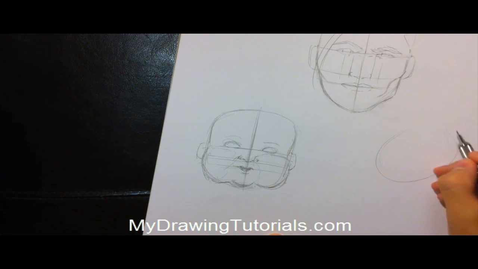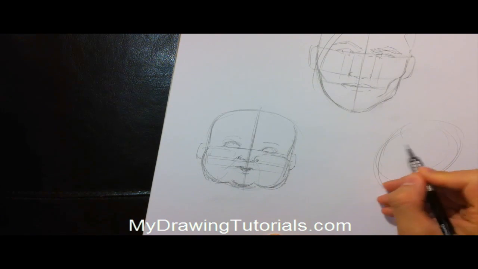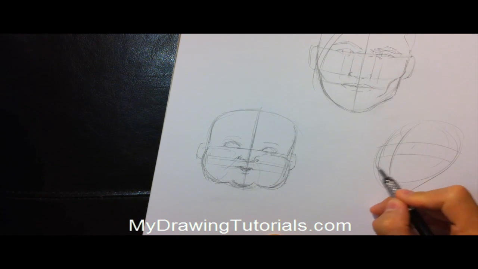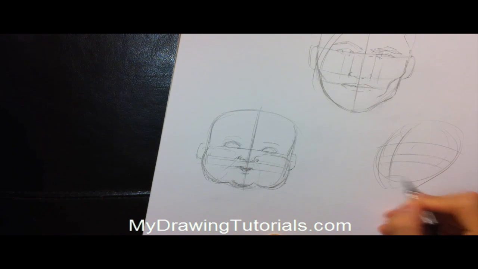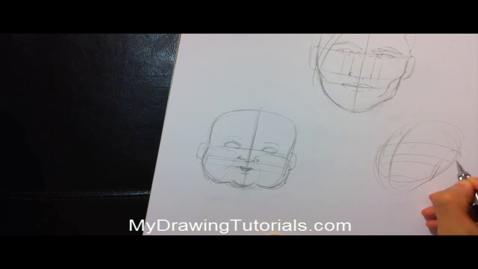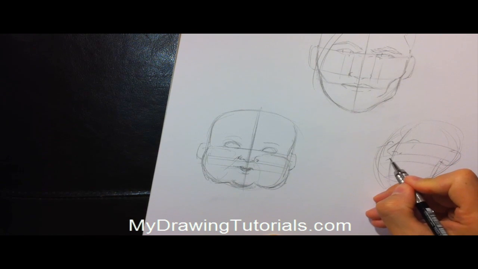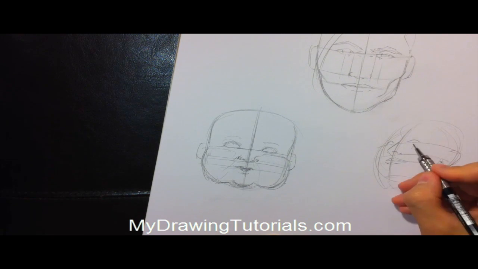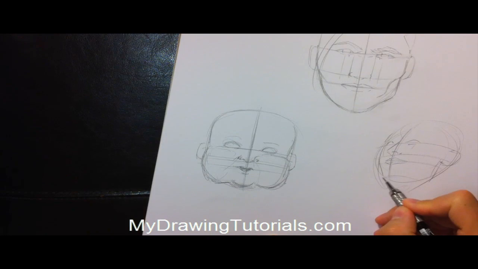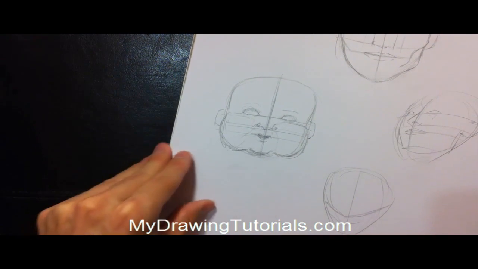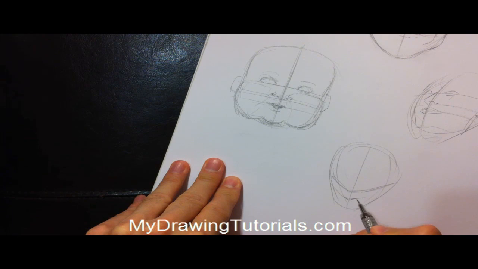So create this oval shape, but now what I want you to do is change the angles. So there's the center of the face, there's the eye line, the nose, the mouth, and the jaw, and now you could play around with it. So I want you to try different angles. Okay, you see what I mean? Different angles like this, up shot. You could do a down shot, and try to round them a bit. Can you see this? There we go. Try to round them a bit.